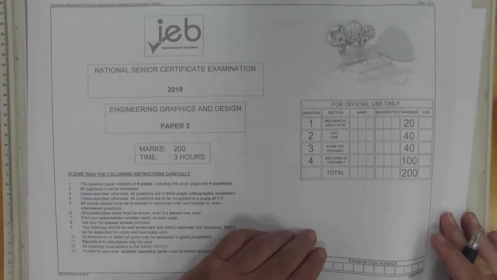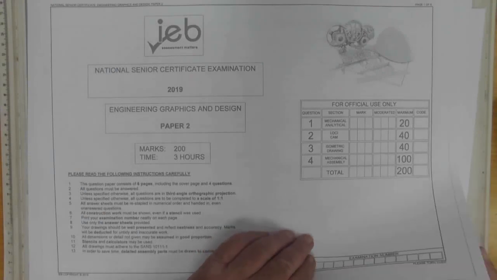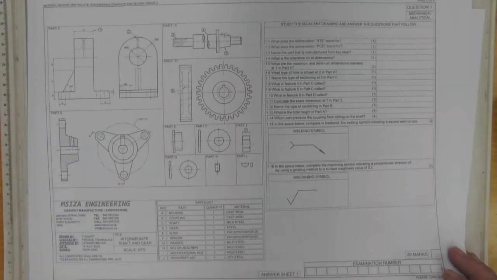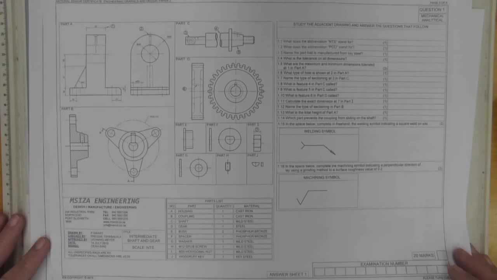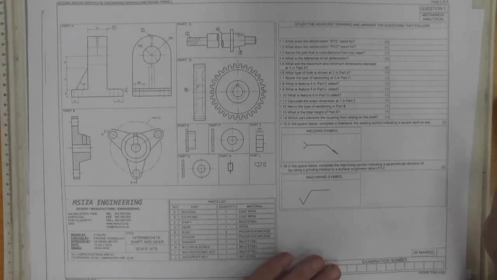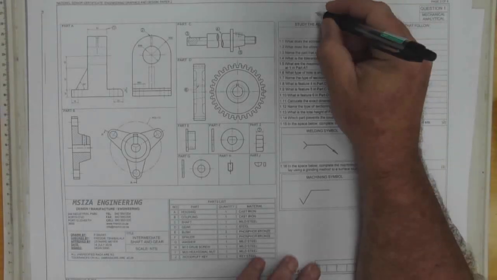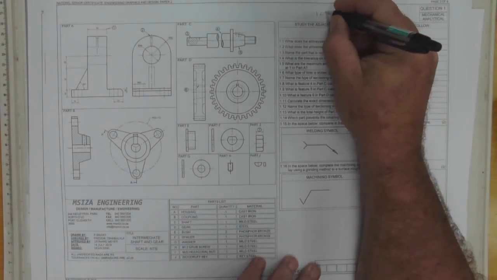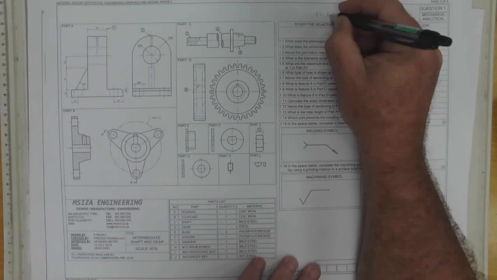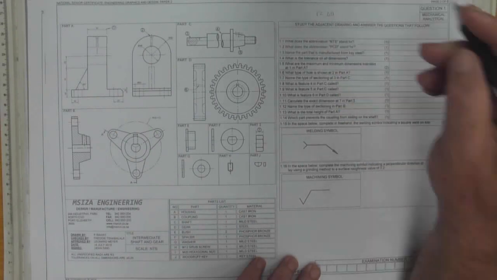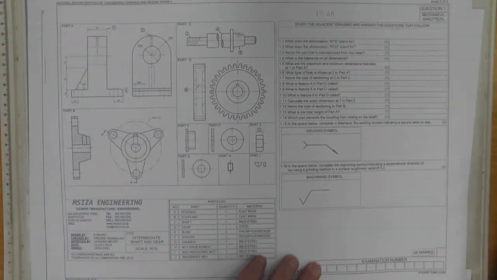As far as time allocation is concerned, you've got 20 minutes to complete this, so get used to doing it in that time frame. So my time at the moment is 12:39, let's call it 12:40, so I need to be finished by 1 o'clock. So let's go through this and see if you've got the same answers.